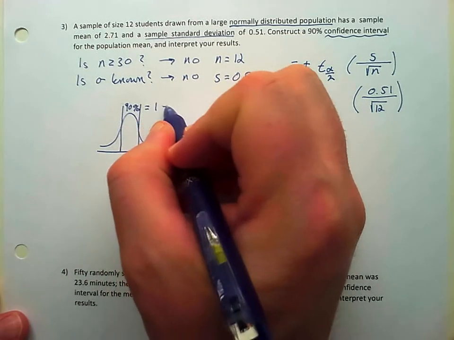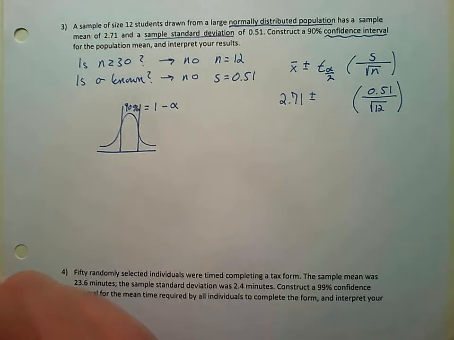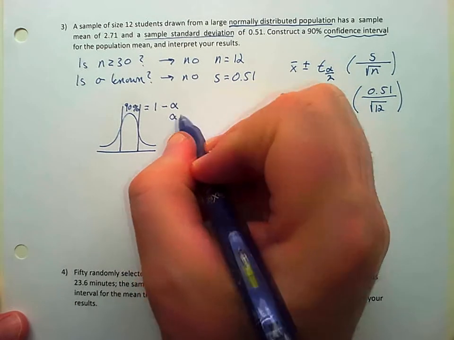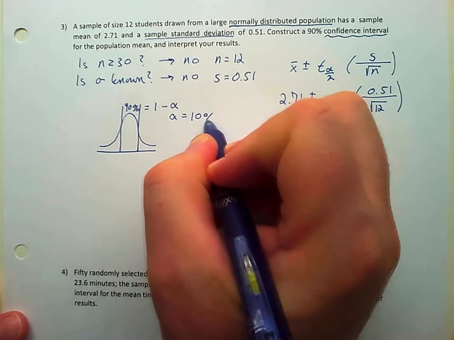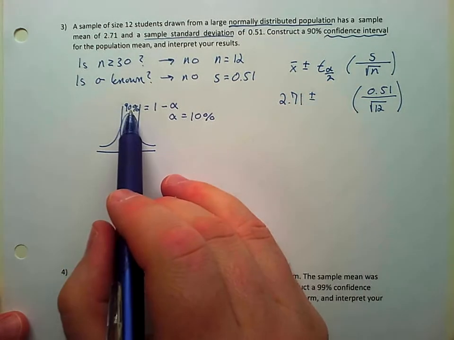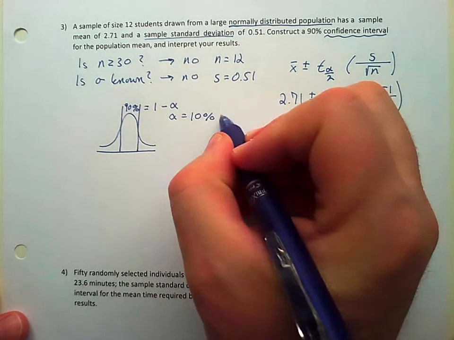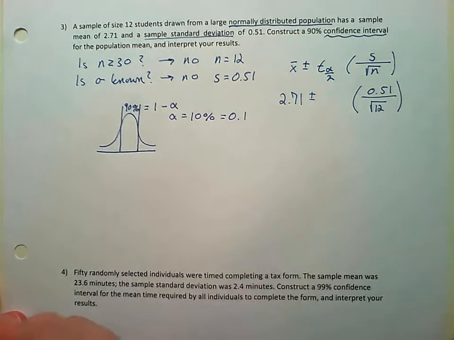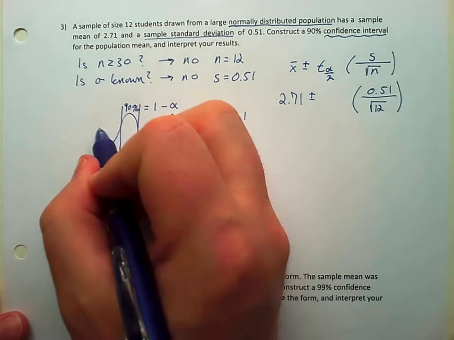The formula for our confidence level is given to us by 1 minus alpha. So therefore, alpha is equal to 10%, which is what's left over between our confidence level and 100%, or simply just 0.1.